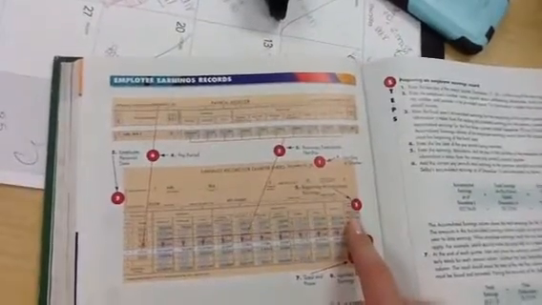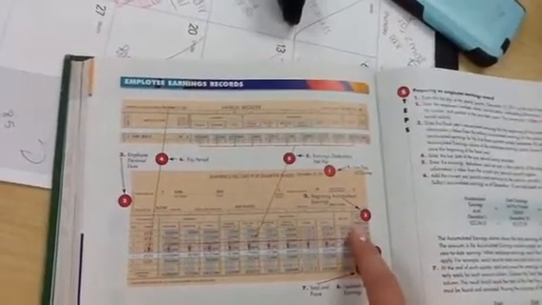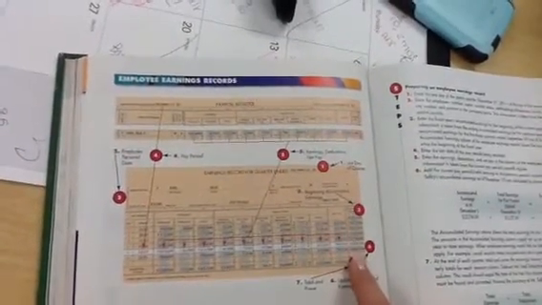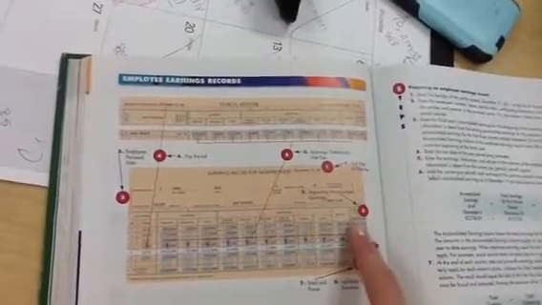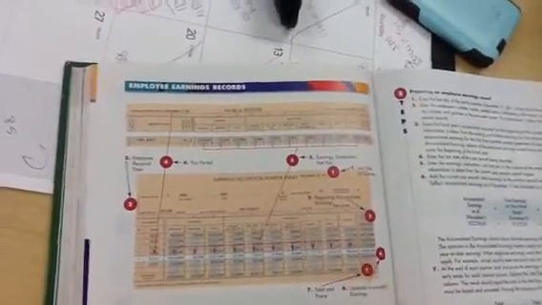Now the difference is it's talking about accumulated earnings. So what they would do is they would take the previous amount of earnings that this employee had and they would add this net pay to it. So it's just to let an employee know or let payroll know what that employee is up to at that given time of the year.